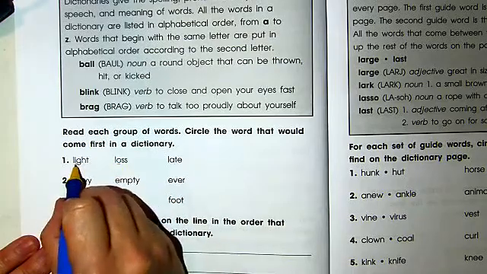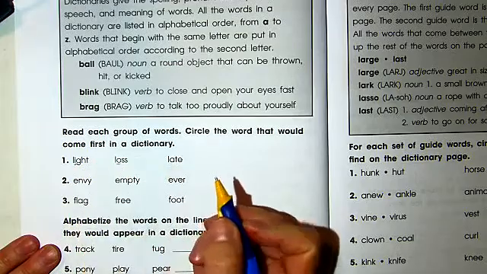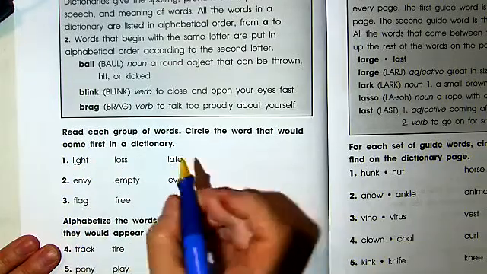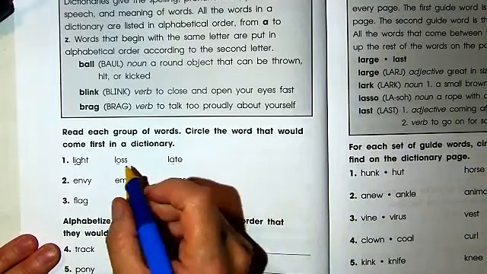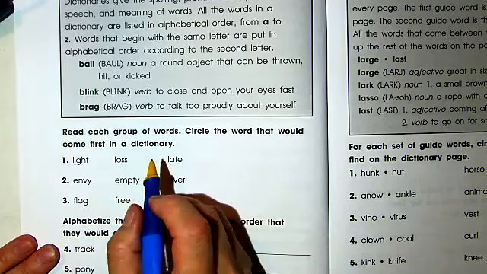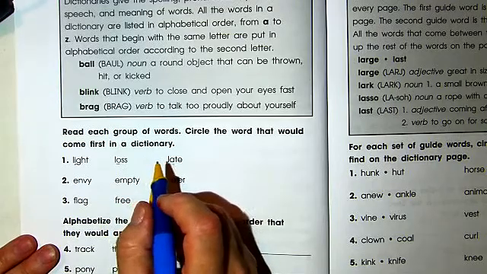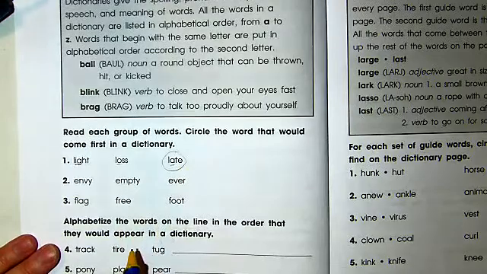We have an I in the word light. We have O in the word loss, and we have A in the word late. A, O, I. Which one of those words comes first in the alphabet? Yes, we're going to choose the one that has the A.